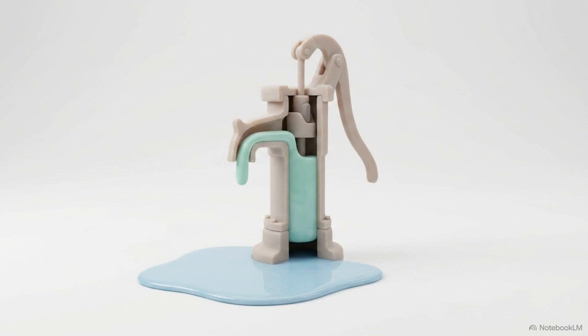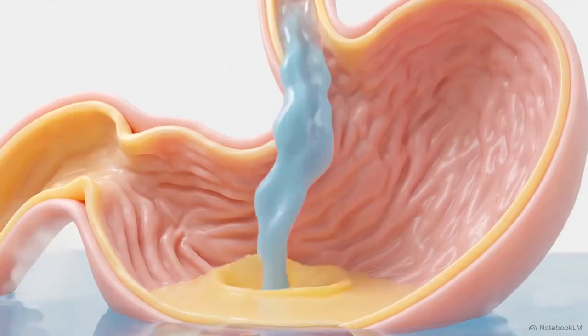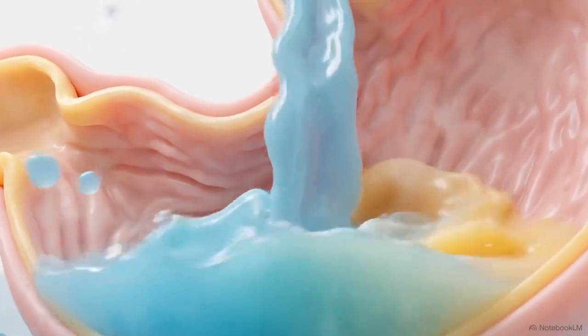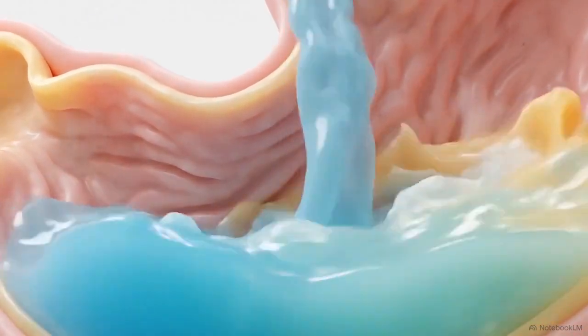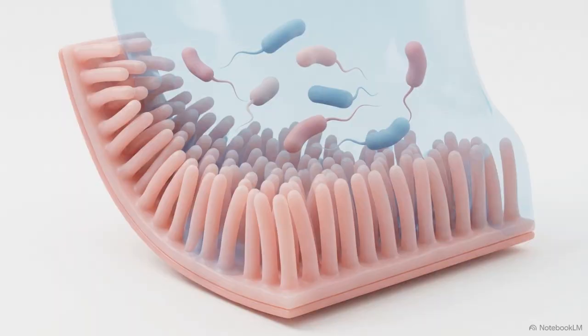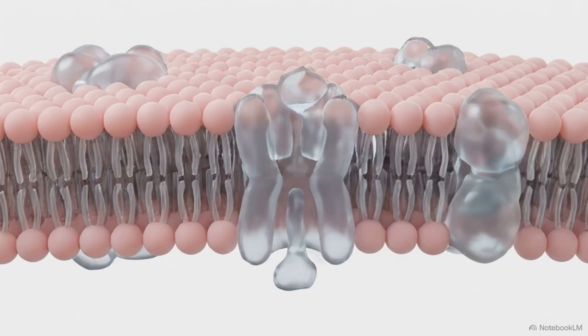The infection begins via the fecal-oral route, usually through contaminated drinking water. Because gastric acid is highly lethal to the bacteria, a massive initial inoculum is required. The sheer numbers guarantee a fraction will survive the stomach and pass through the pylorus. Those surviving organisms arrive in the alkaline environment of the small intestine, the primary site of action for the disease.